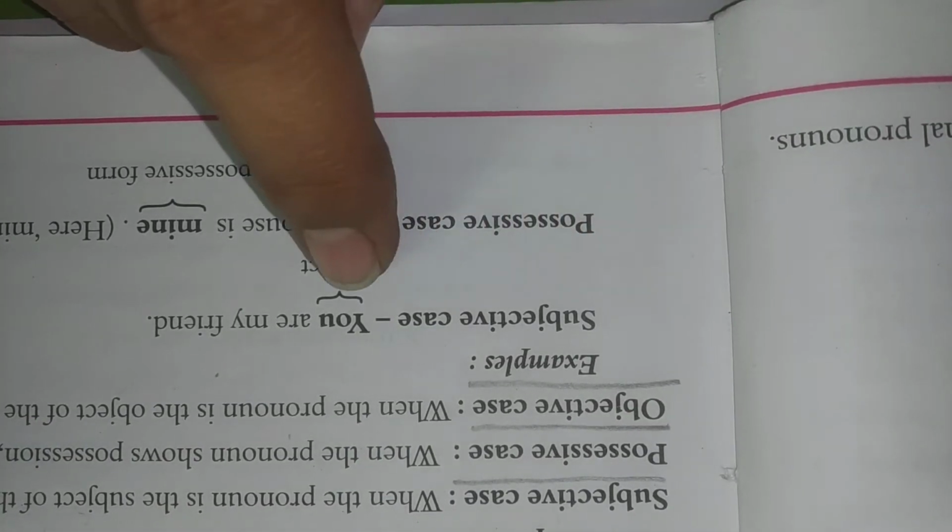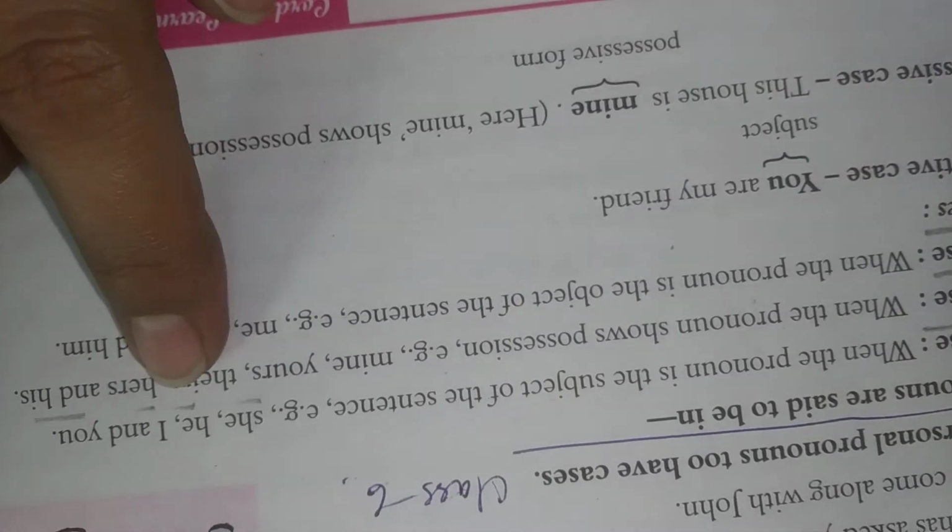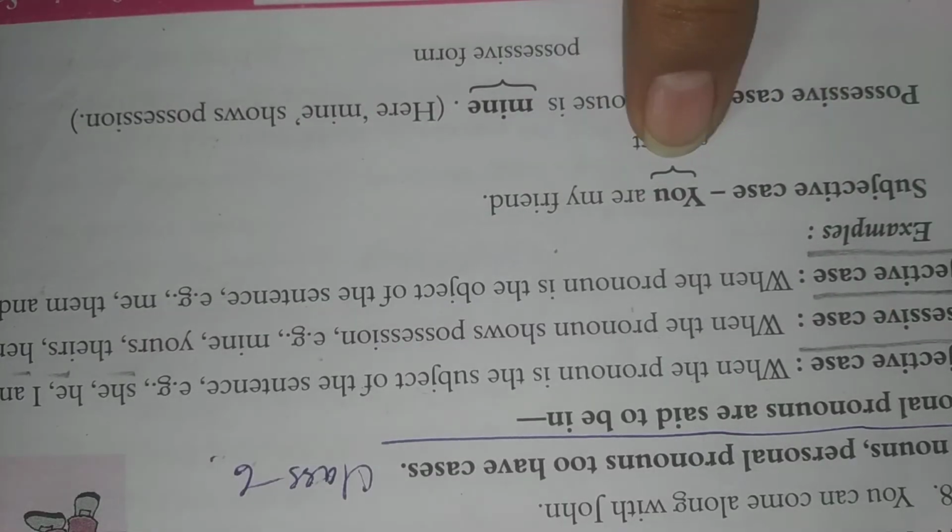Now see here. Example, subjective case. You are my friend. Here subject क्या है? You. So here you will come to know that it is the subjective case because the subject is you. Possessive case. This house is mine. Here the word is mine. Means इससे आपको पता चल रहा है घर किसका है? The house is mine. Showing the possession of the house. Here mine shows the possession.